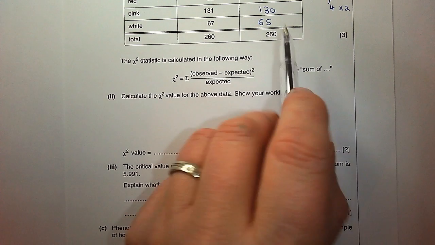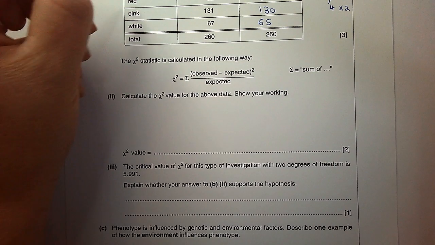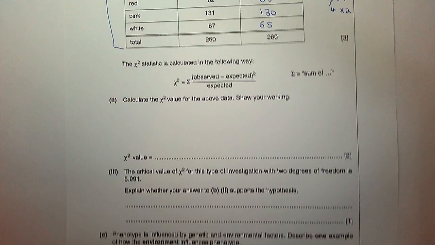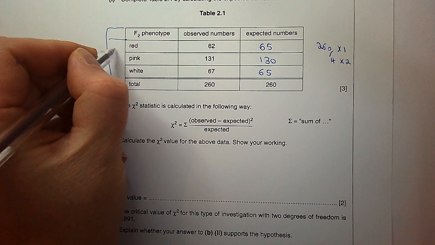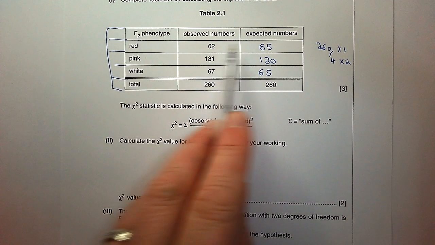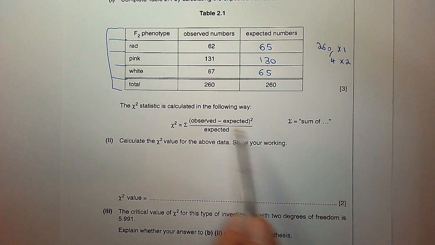Now I would always add extra columns to this table so that you can do your calculations at the side of the table, and that'll make it easier for when you're doing the sum of.